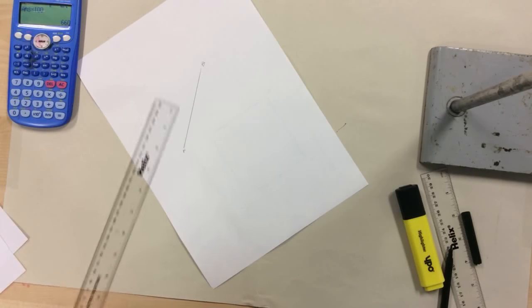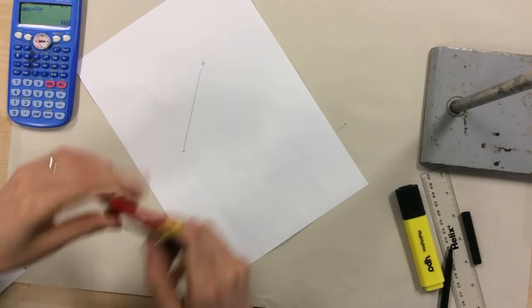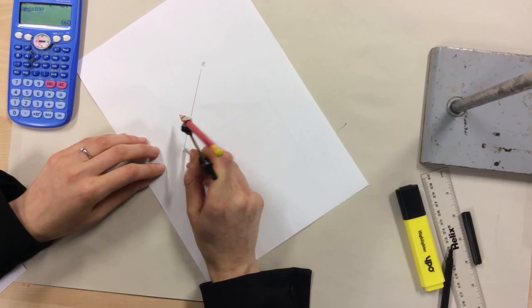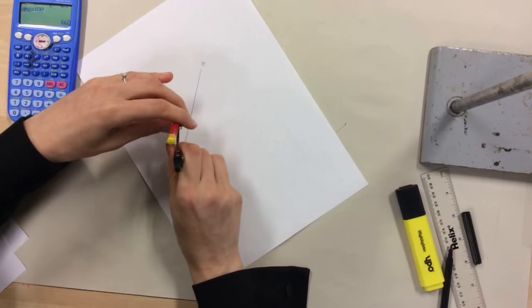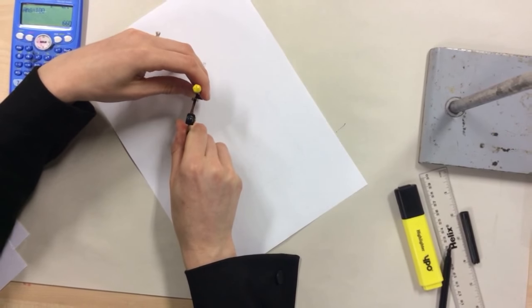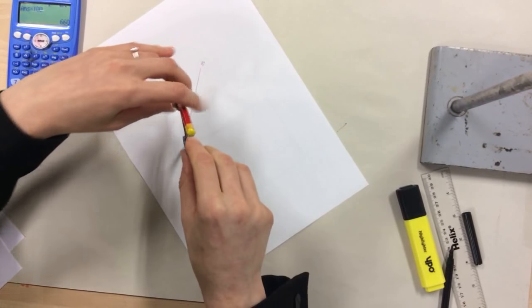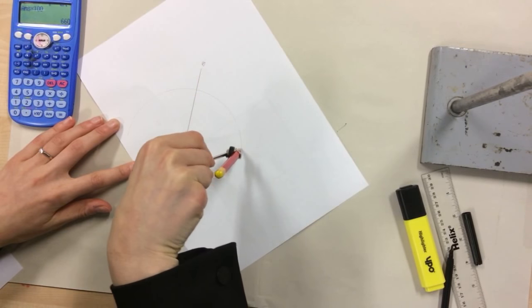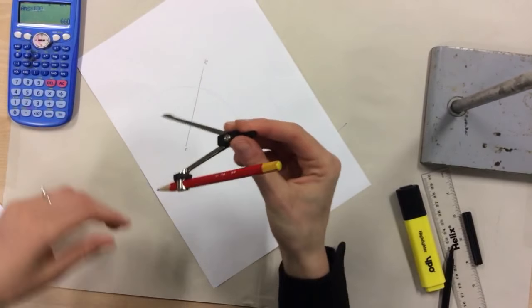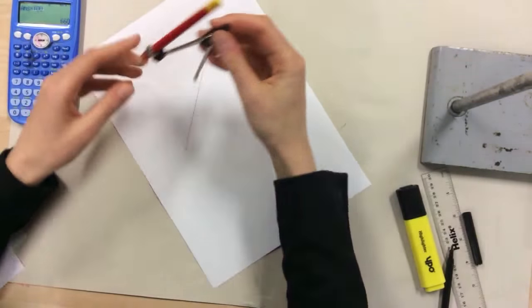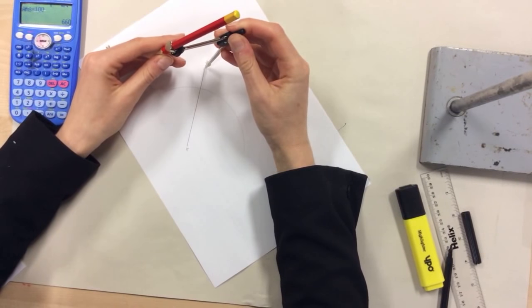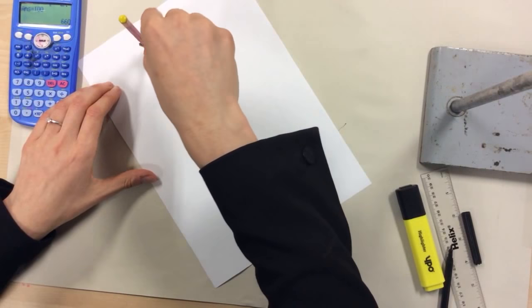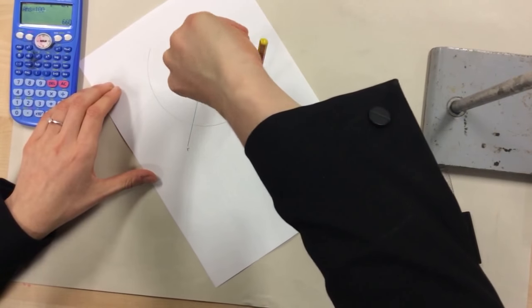To do the perpendicular bisector, what I'm going to do is I'm going to take my compass, I'm going to put my compass point on one end, and I'm going to open about 3/4 of the length of the line. Okay, now what I'm going to do from there is a nice big semicircle, and then leaving my compass the same distance open, I'm going to put it at the other end of the line, and I'm going to do another nice big semicircle.